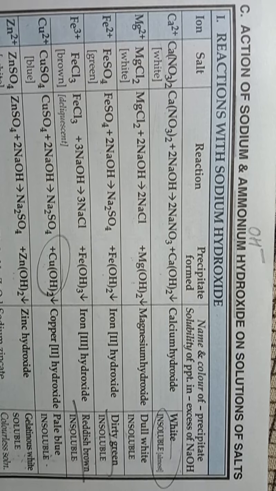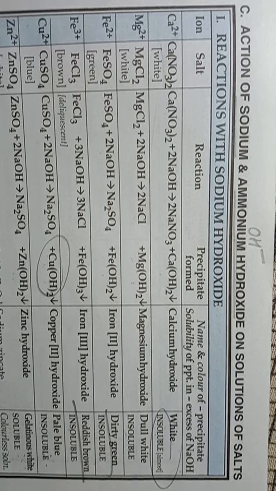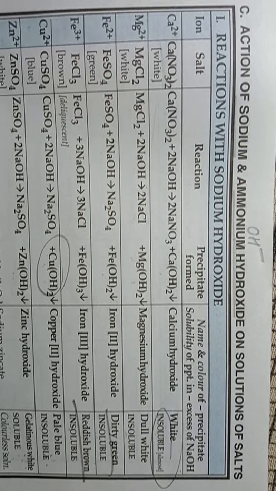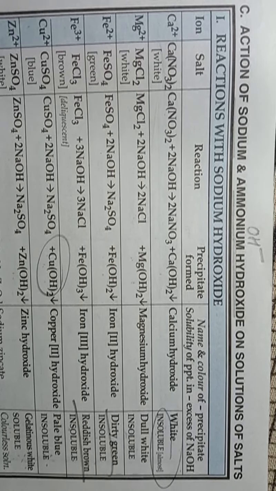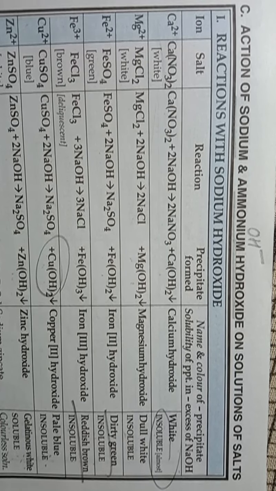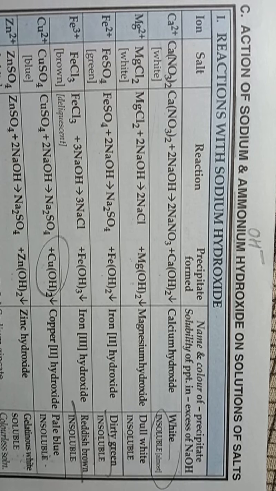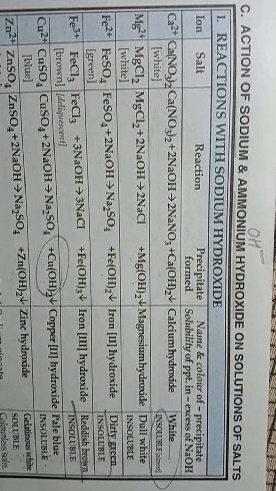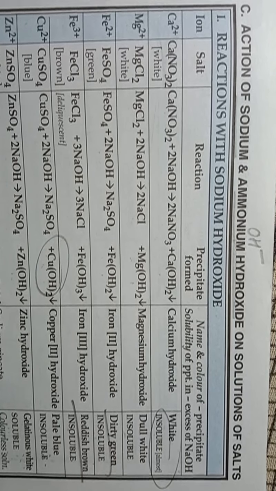So sodium zincate will form a colorless solution. The next salt, lead nitrate, forms lead hydroxide, which is soluble in excess of sodium hydroxide. Lead hydroxide is chalky white in color. Okay, students, chalky white.